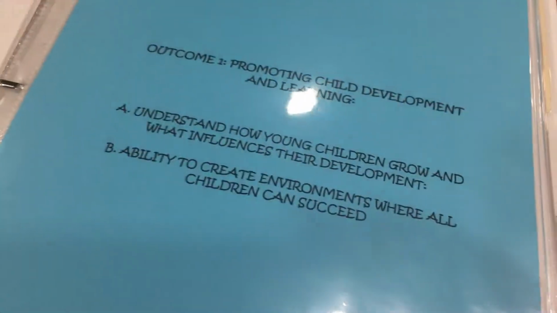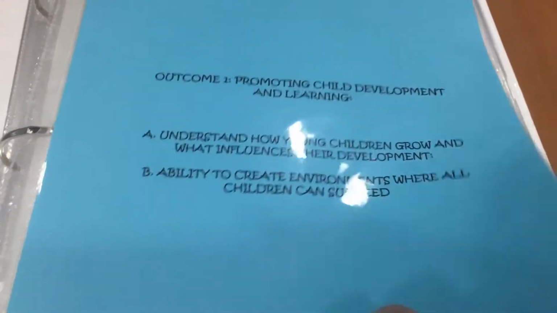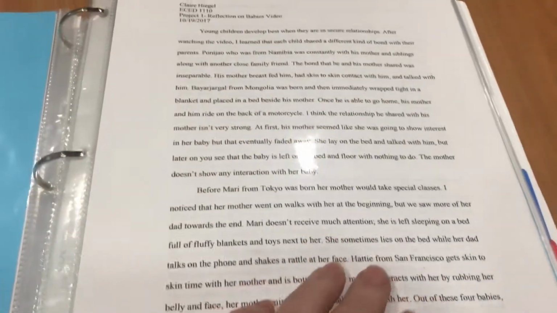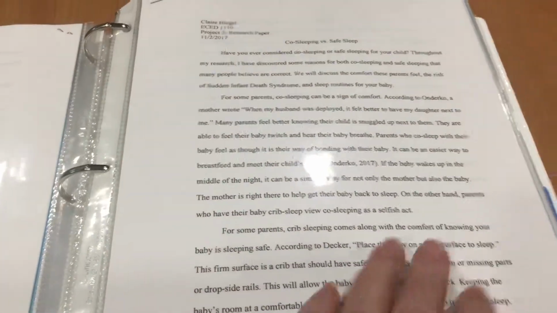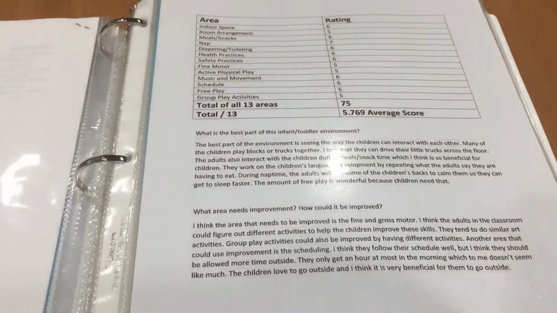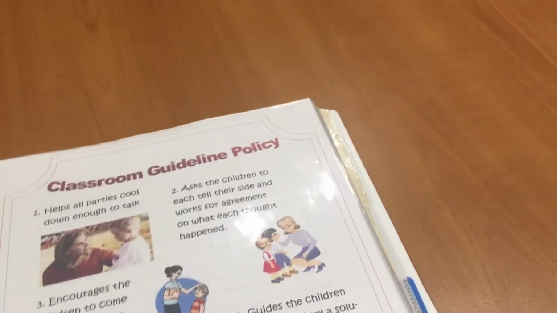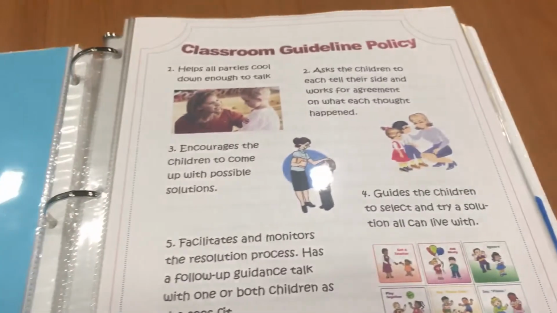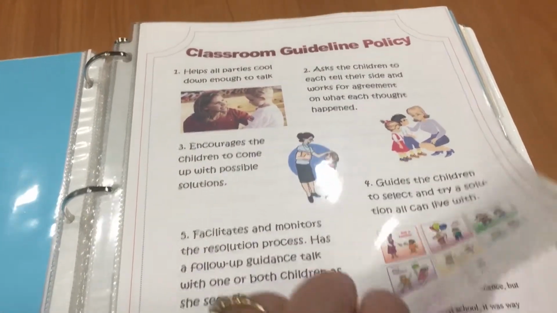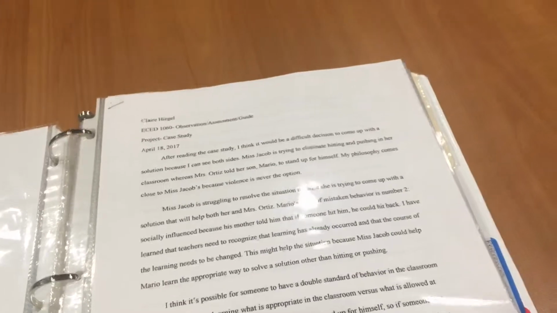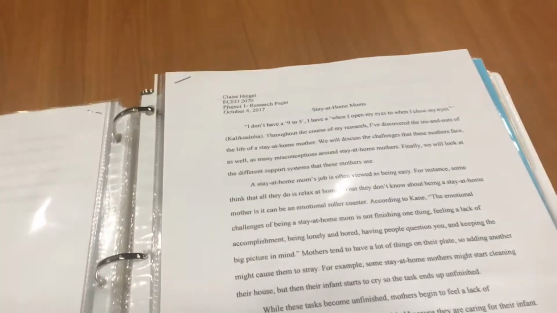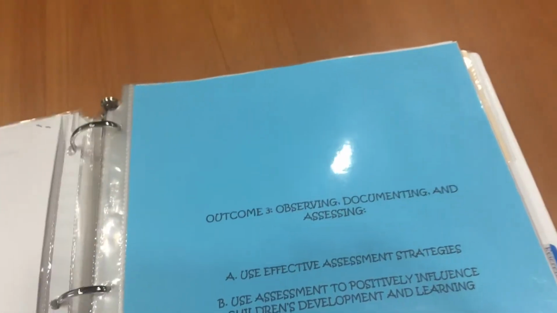So the first outcome, she has a blue page, and she has examples and documents of assignments that exemplify the first outcome. You can see that she has 3 examples there. The second one is outcome B, and she has her classroom guideline policy. She has another paper that she wrote in the observation course, a case study. She has a research paper that she wrote about stay-at-home moms.